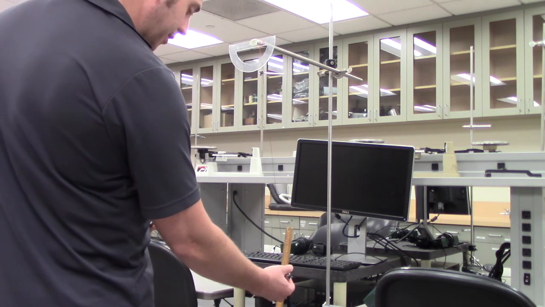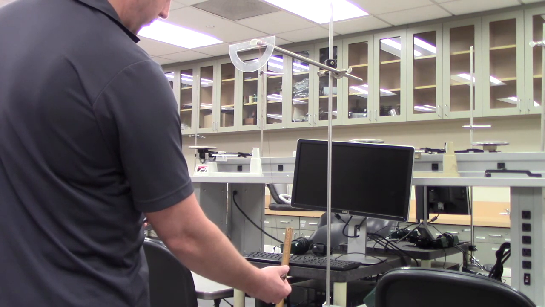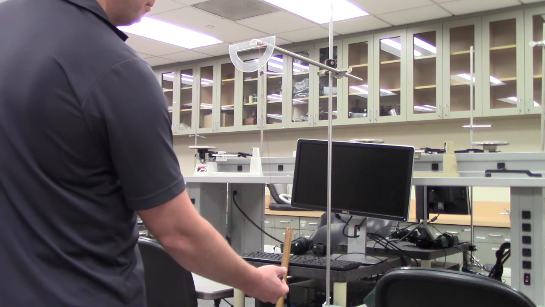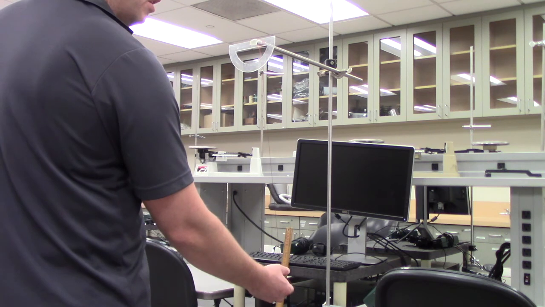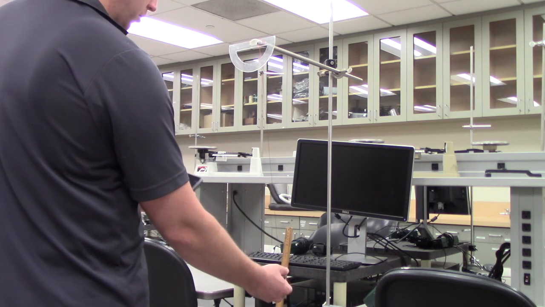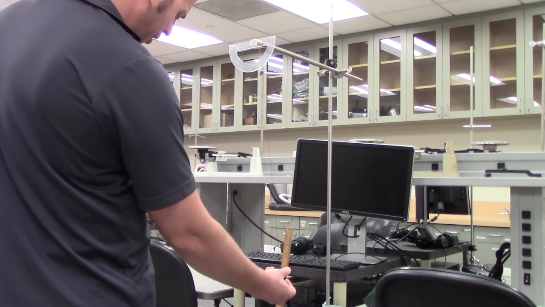And I've got it set to 5 degrees right now. As soon as I let go of the ball, I'm going to hit start on my timer. Then we're going to count out 20 swings back and forth. And as soon as we've seen 20 swings, I'm going to hit the stop button and we're going to get the time. Okay, so here we go.